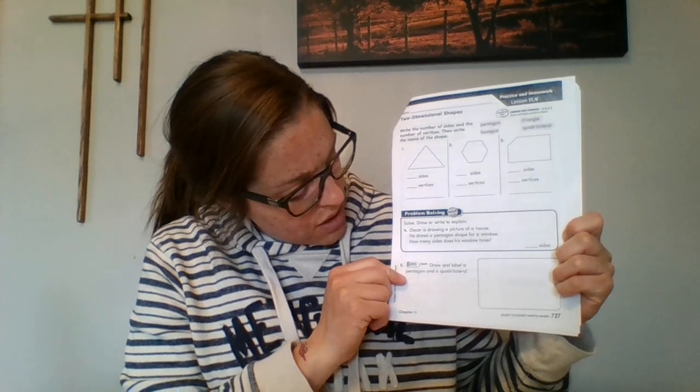In number 5, draw and label a pentagon and a quadrilateral. So if you want, you can split this box in half. Over here, draw a pentagon and label it. And over here, draw a quadrilateral and label it. Just write pentagon under it and quadrilateral under it. And make sure they have the correct amount of sides to make them that shape. On the back, on page 728, number 1, how many sides does a hexagon have? Number 2, how many vertices does a quadrilateral have?